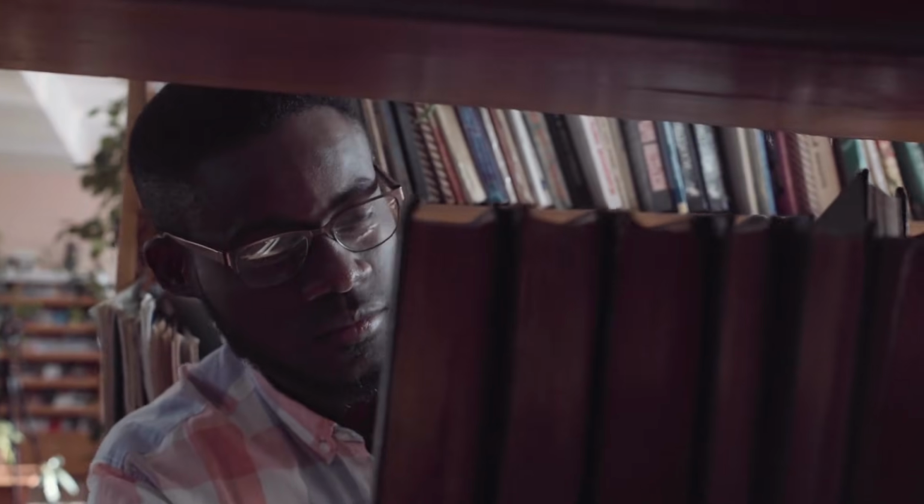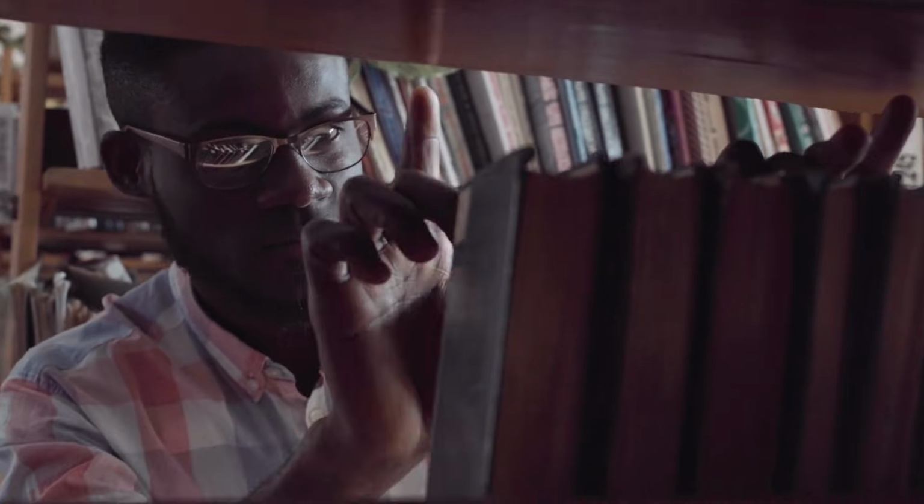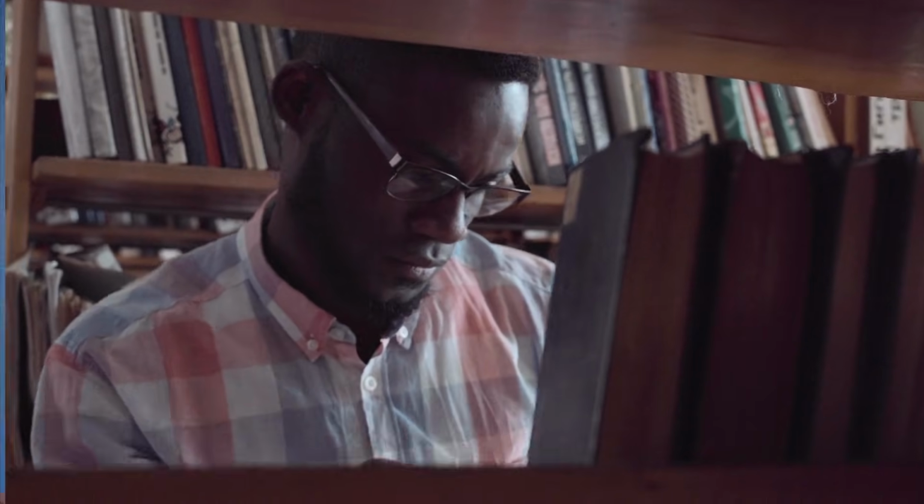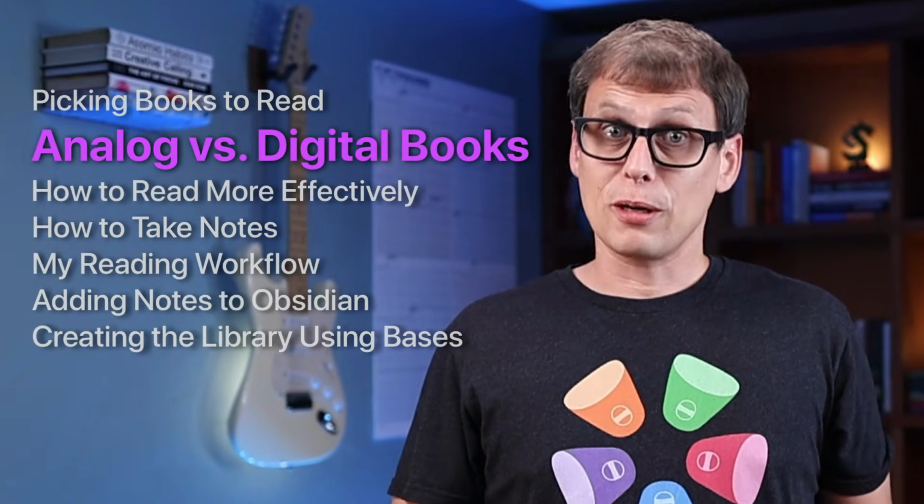I probably buy 3 or 4 books a month this way, but I consider this to be a very worthwhile investment. Sometimes I don't read these books for years, but then I'll be browsing my bookshelf and that book will jump out to me, so I'll pick it up and read it. You really never know when that inspiration is going to hit, and so having those things at your disposal is important. Okay, so that's how to pick books to read.